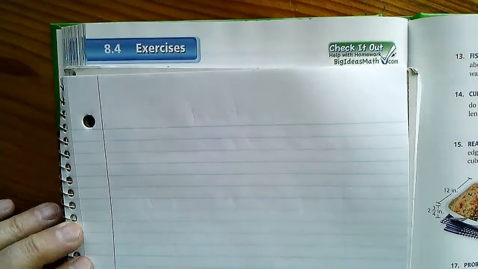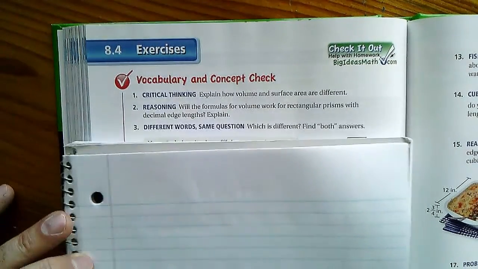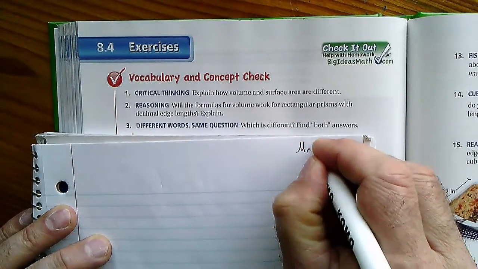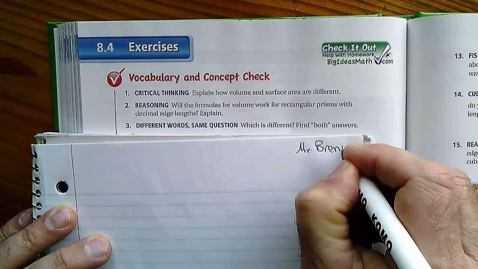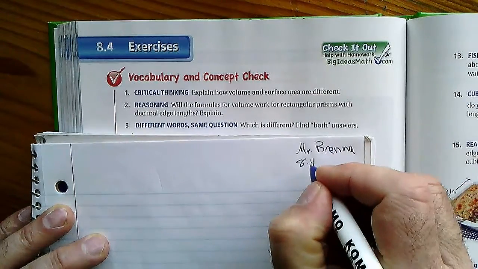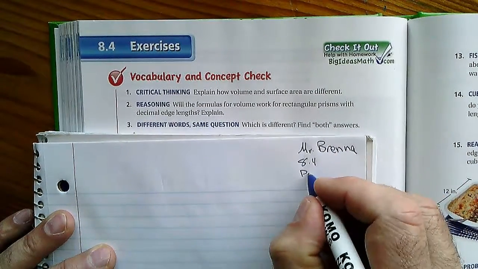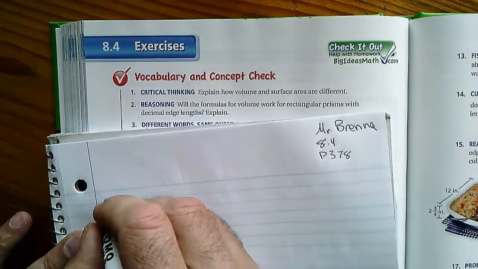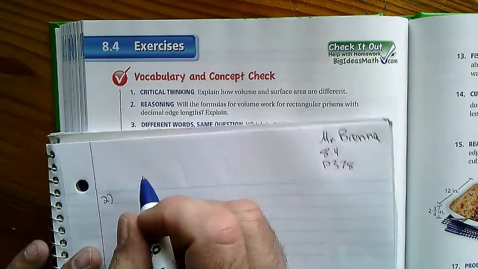Not too many problems. It shouldn't take us that long, although we do have to do some multiplication. So let's get started. I want you to be in this great habit, Mr. Brennan, and this is lesson 8.4 on page 378. Okay, we're going to start with number 2.